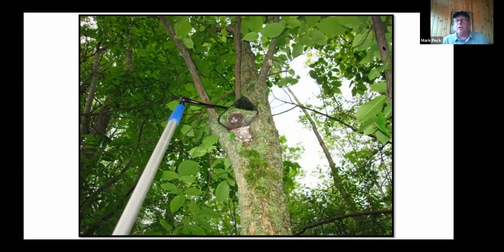I'm not causing a lot of disturbance. I can be in and out in about 30 seconds and I can find out that an American redstart had 3 eggs in a nest. And then I don't have to bother it again. I can come back a week later, see if it's feeding. If it's not, I can wait another week and then see how things are going along. All right, next, please, Mike.